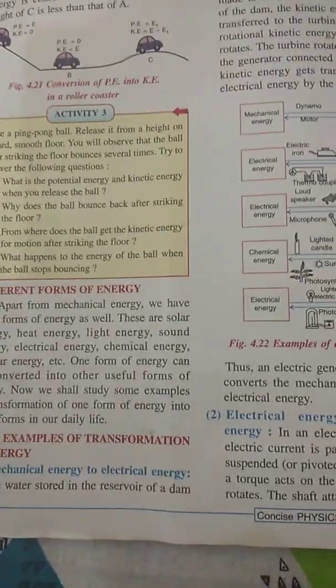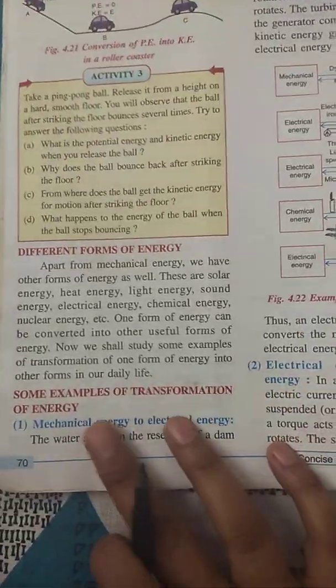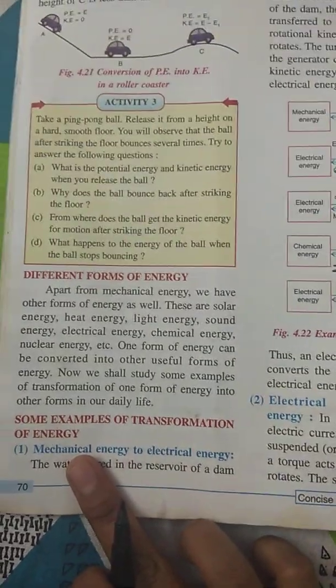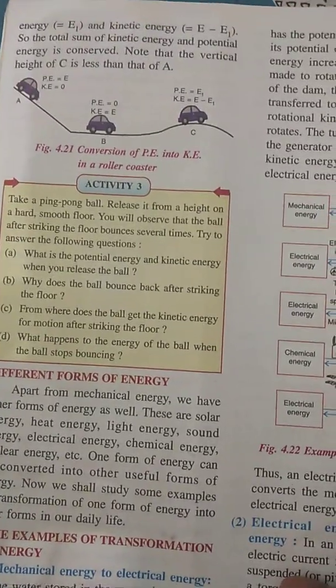Now students, we have studied mechanical energy, and mechanical energy is bifurcated into two parts, potential energy and kinetic energy.